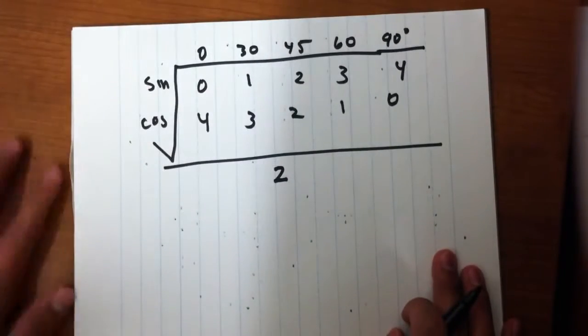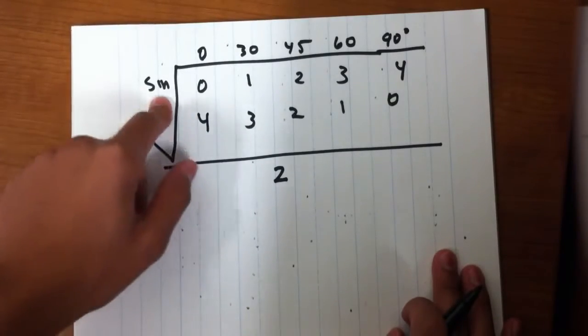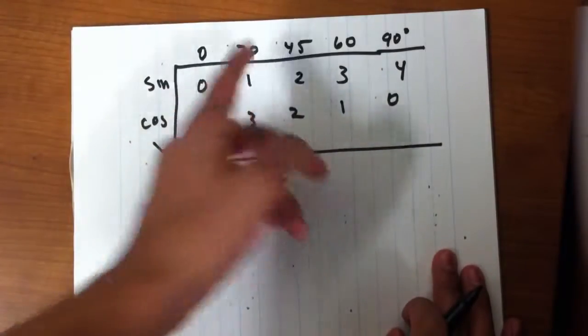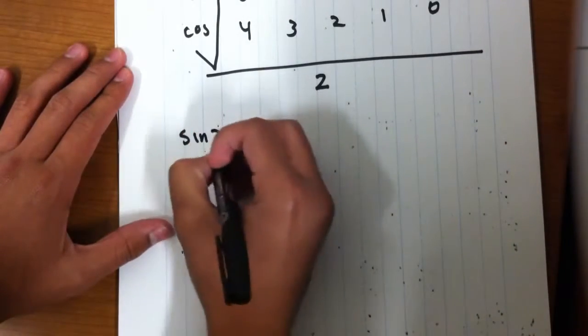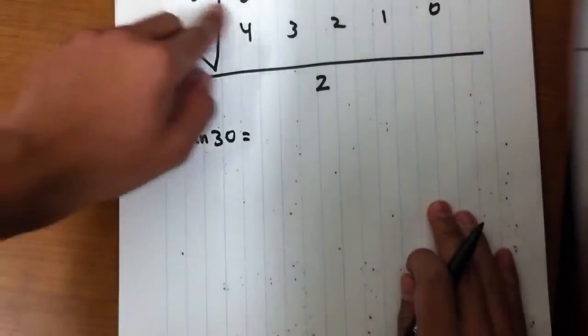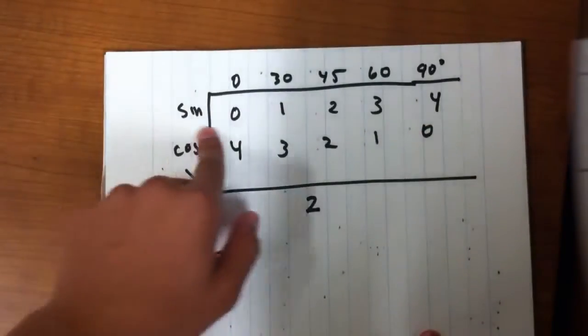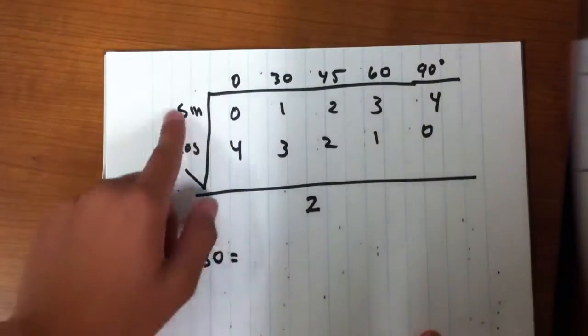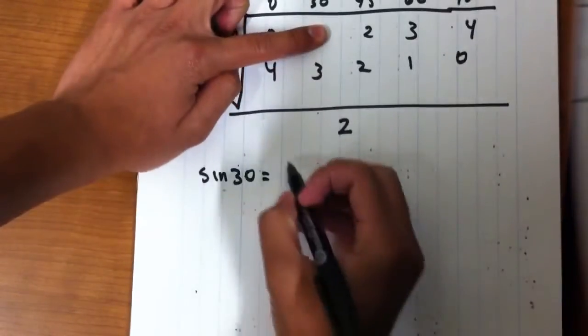Okay, so let's do an example. If we want to find sine of, let's say, 30, you're going to go to the line of sine. You're going to go right below the 30, which is 1.